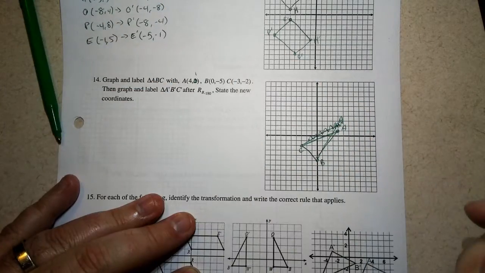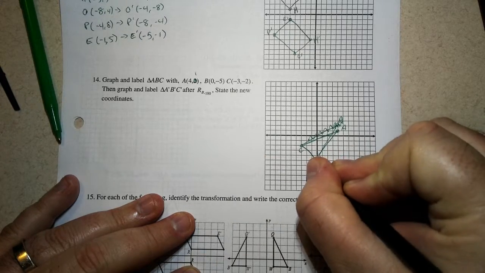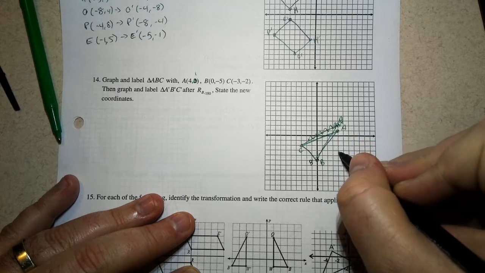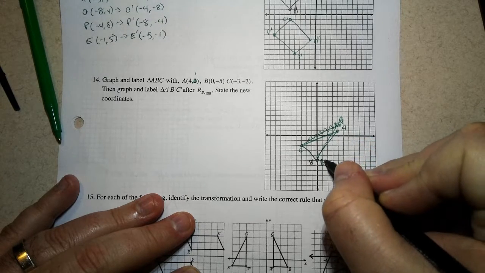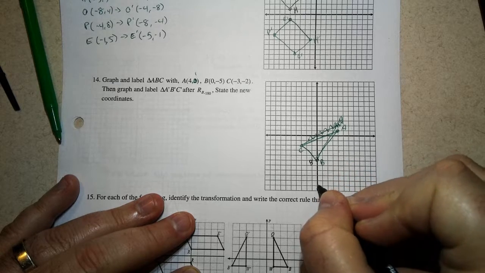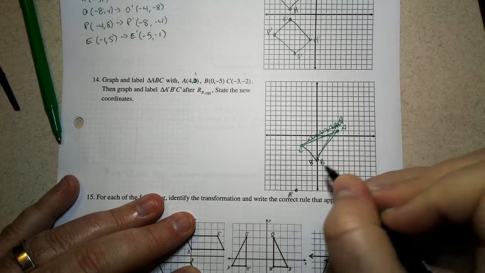What we want to do is figure out how do we get from A to B, because B is the center. So if B is the center, that means B prime is the exact same point. Okay? We have to go down 1, 2, 3, 4, 5, 6, and over 1, 2, 3, 4. We're going to do the same move. 1, 2, 3, 4, 5, 6, 1, 2, 3, 4. And that is where A prime is going to go.